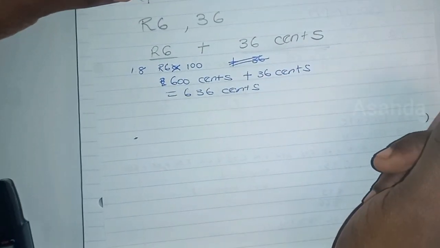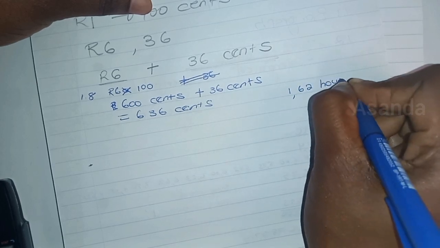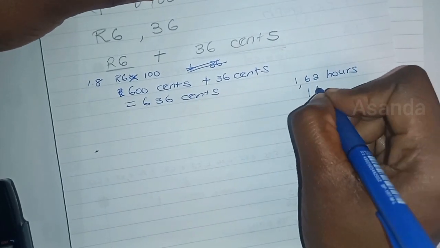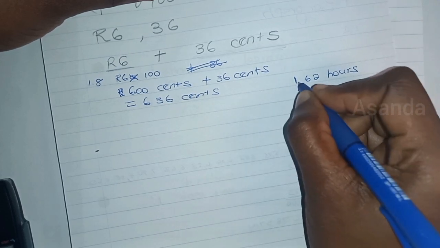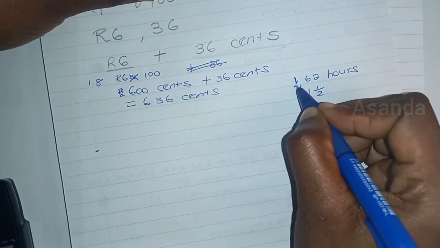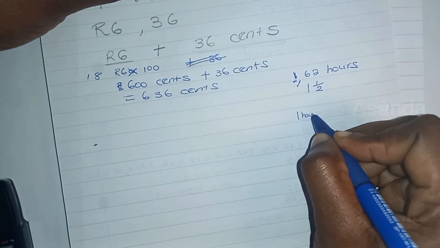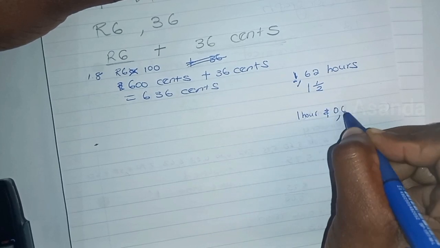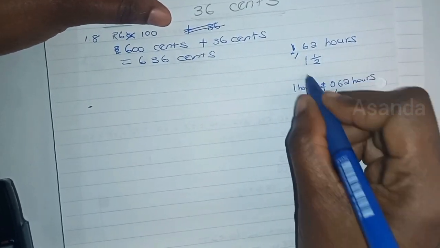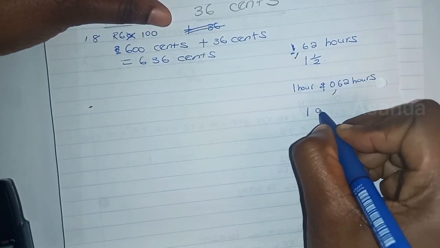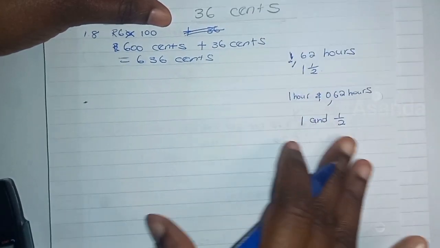I do the conversion this way so that you know when you're converting 1,62 hours and when you're dealing with 1.5, so right? 1 full hour here, and we have 0,62 hours. So here we have 1 hour and 0,62 hours. So you can be able to convert it properly. And then here we have 1, and then we have and a half, right? That way you can convert it properly with understanding what is going on.